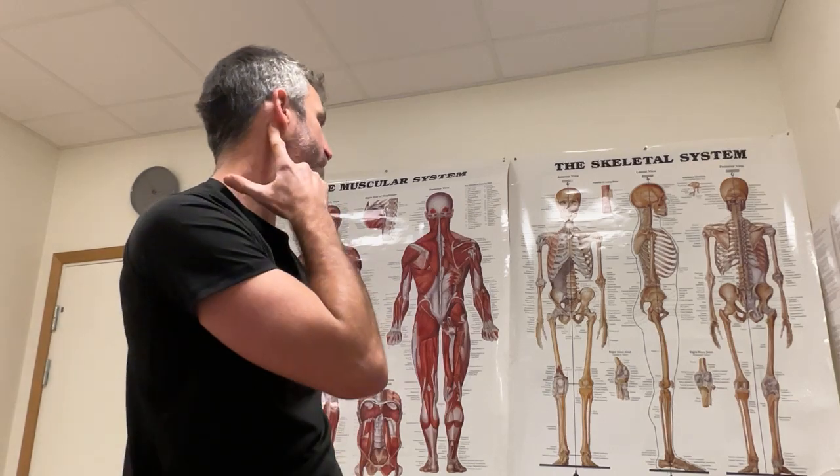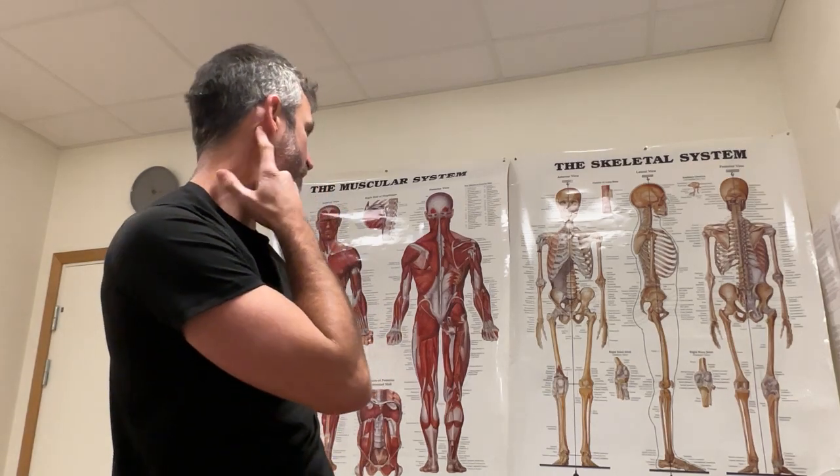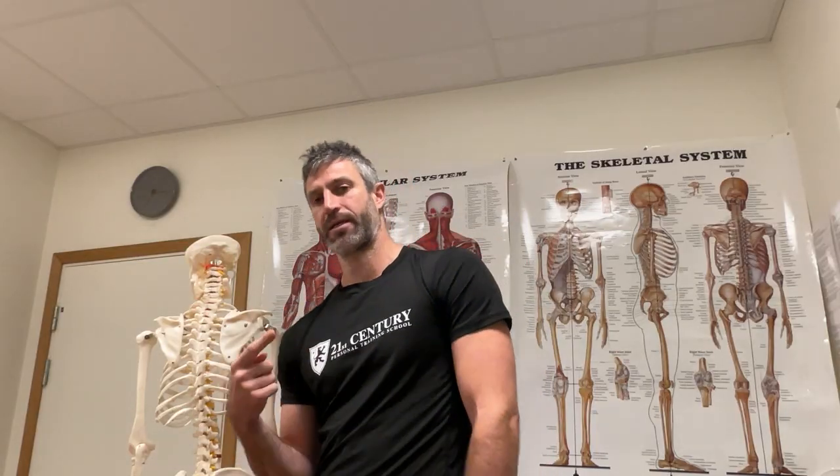A fun one to remember, and this is why it's so important to understand where the muscles attach and come from, is the sternocleidomastoid. So, sterno, sternum, cleido, clavicle, mastoid, the mastoid process of the bone behind your ear there on your skull. So that's a good word to use. Sternocleidomastoid makes you sound smart, but additionally it makes you understand that if you know where the muscle attaches, then you know exactly what it's going to do.